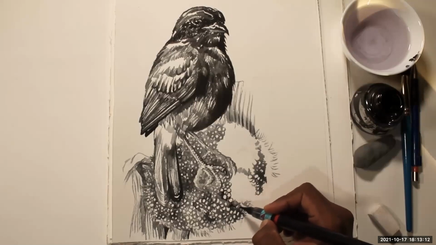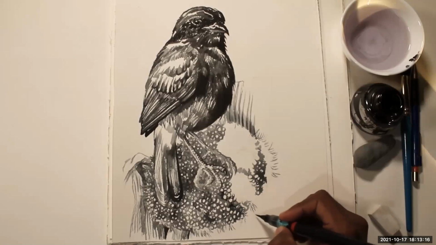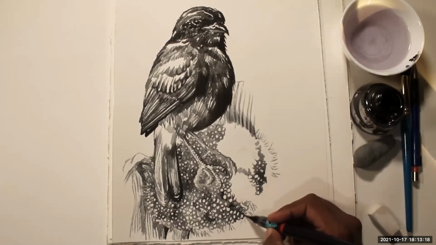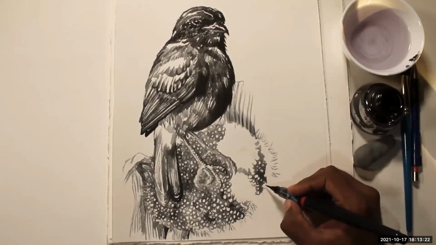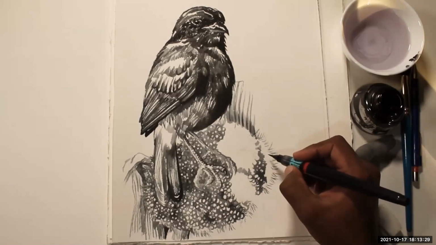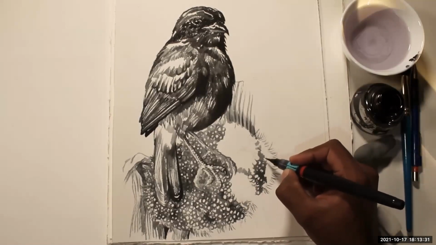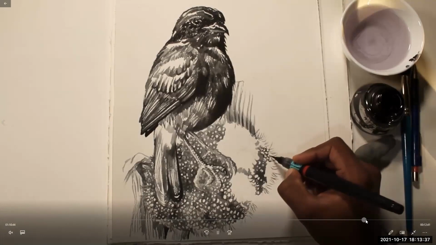If you see, even in the circles, the right side is darker and the left side in every circle is light. So wherever you are working, maintain the same light source. Don't do it differently.